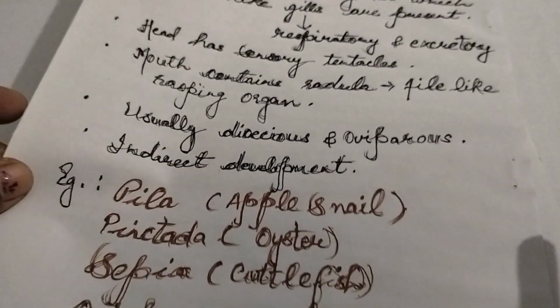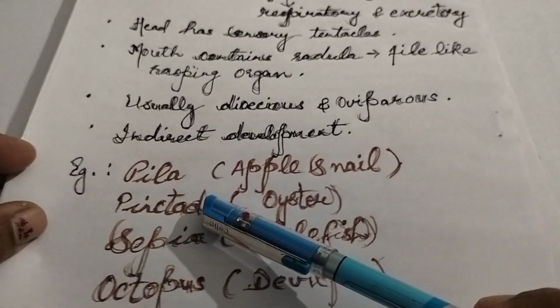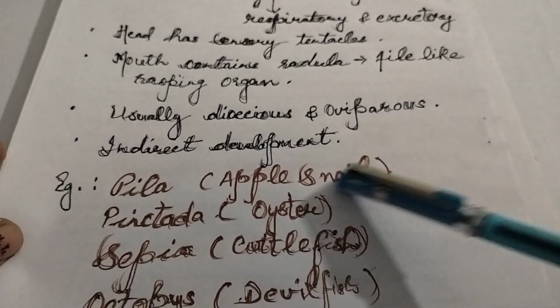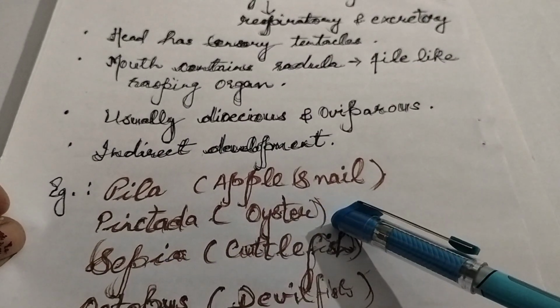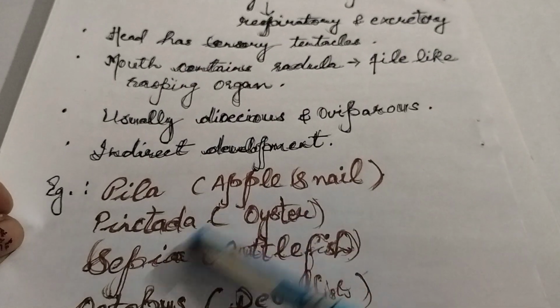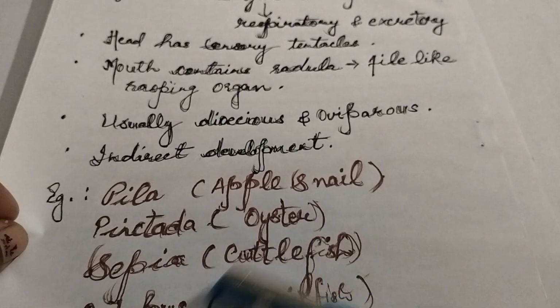Now see some examples of Mollusca. Pila is known as snail, commonly known as snail or apple snail. Pinctada, oyster. Oyster, you all know, gives you pearls. Sepia, commonly known as cuttlefish.